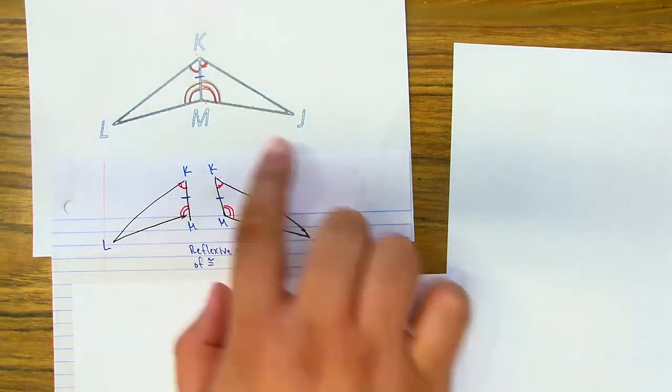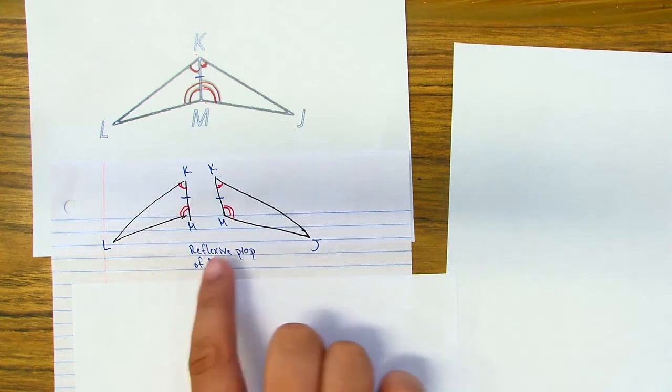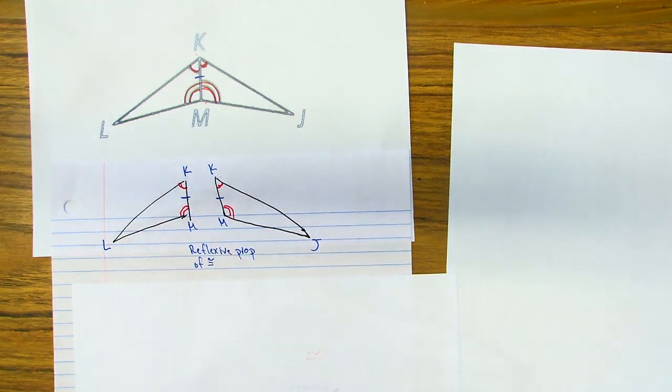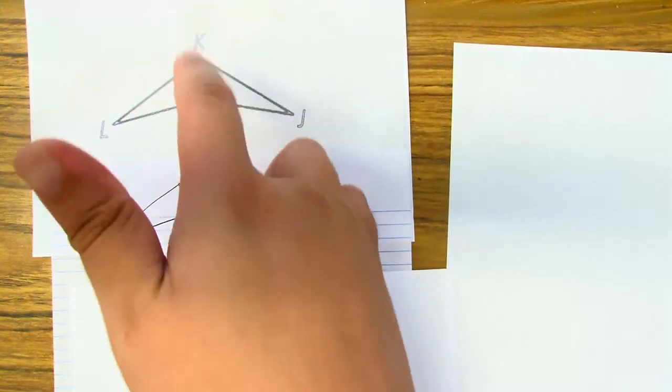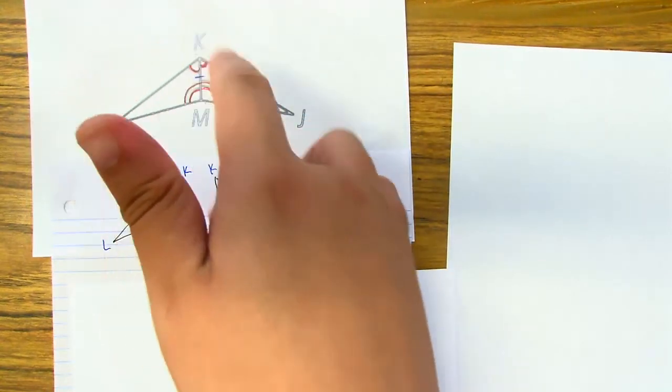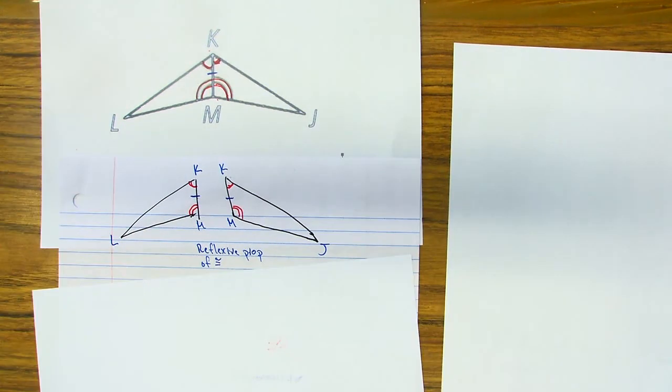I separated the two triangles and these two sides, KM is congruent to KM because of the reflexive property of congruency. The reflexive property of congruency means that they share the same side of KM. Since they're the same side, then they are congruent, okay, to itself. I'm gonna do it later. Right? Let's show.